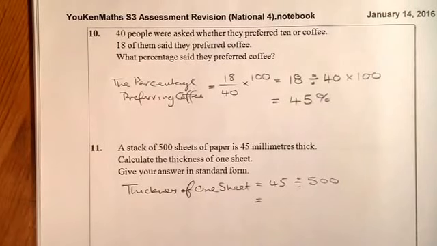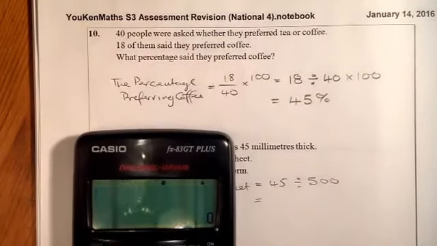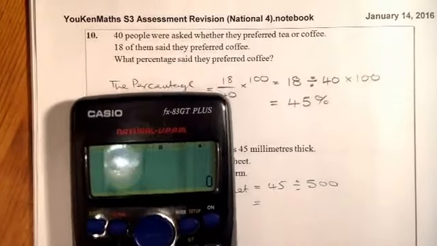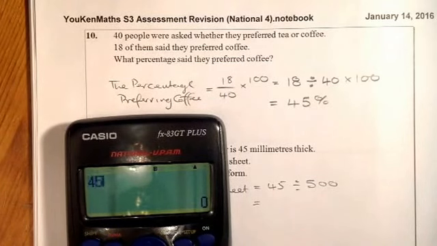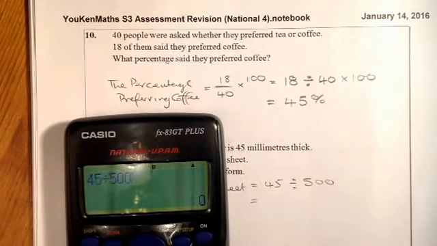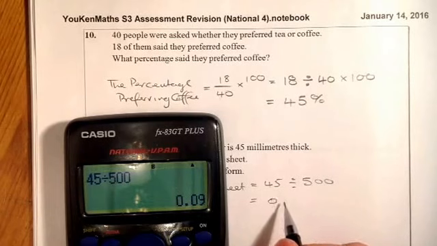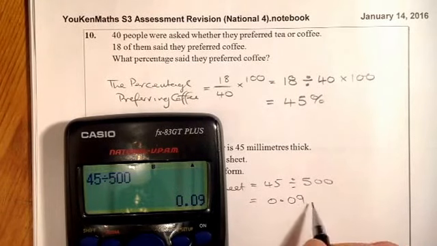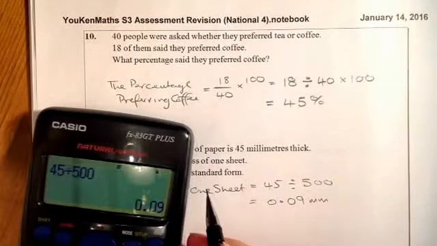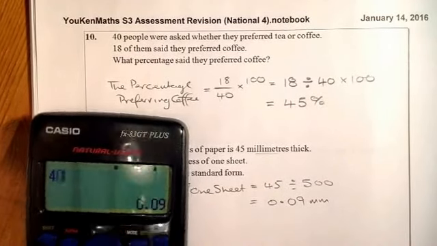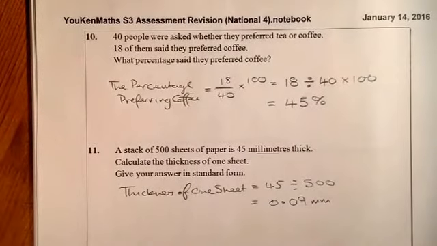Okay, it's a calculator paper, so I'm going to do that in my calculator. So here we go, 45 divided by 500, and that gives me 0.09. The answer was in millimeters, so that's 0.09 millimeters.